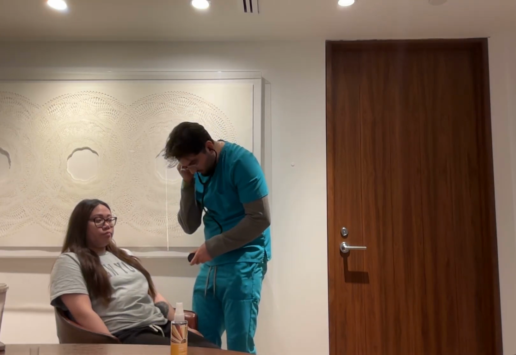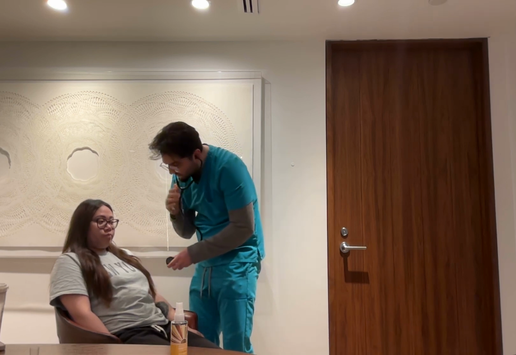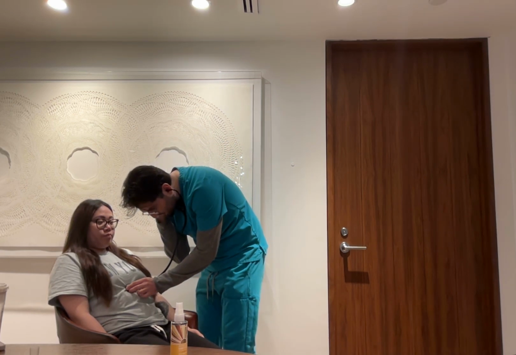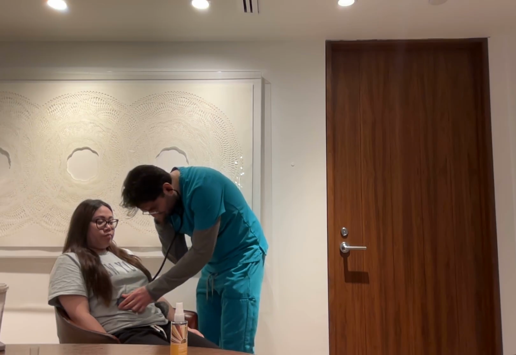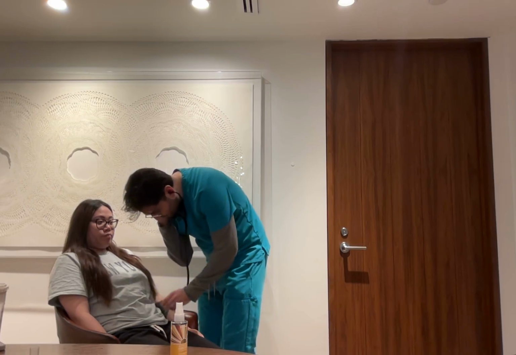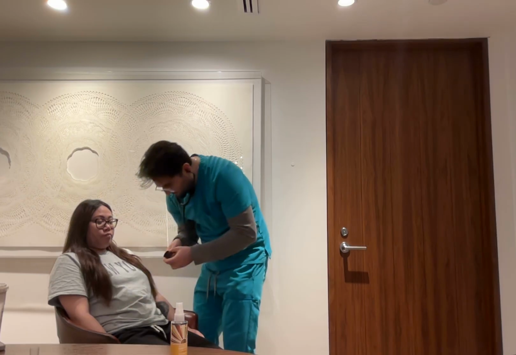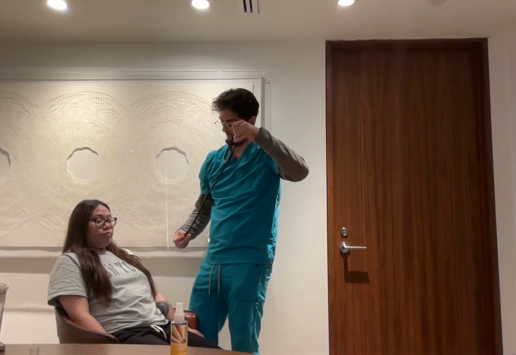Now I'm going to assess the major arteries in the abdomen with the bell of my stethoscope for any bruits, starting with the aorta, the right renal artery, the left renal artery, the left iliac artery, the right iliac artery. No bruits present in any of them.